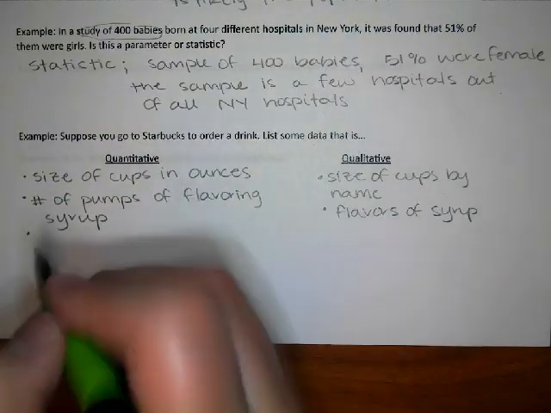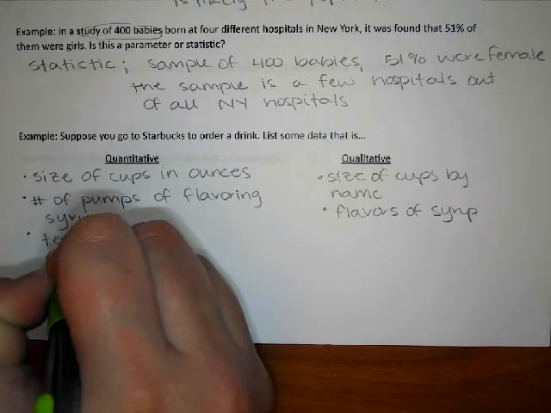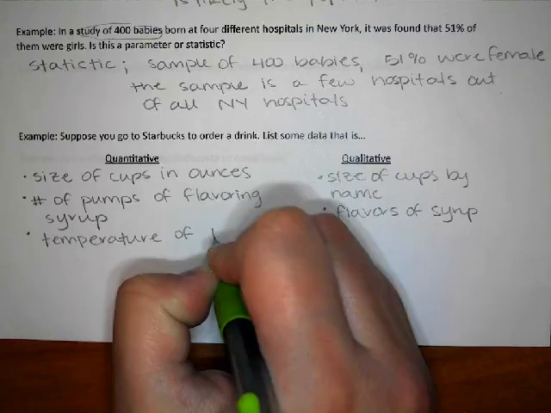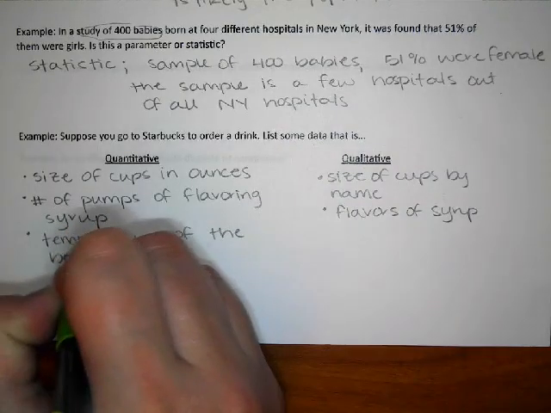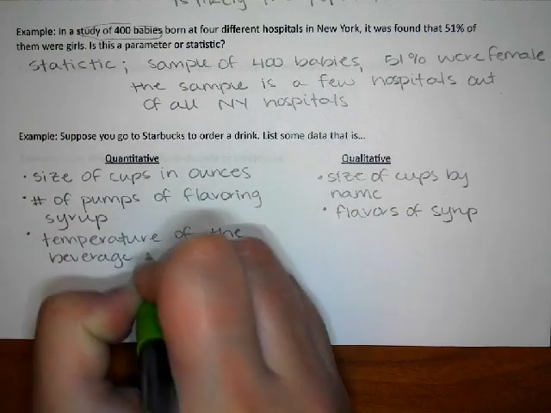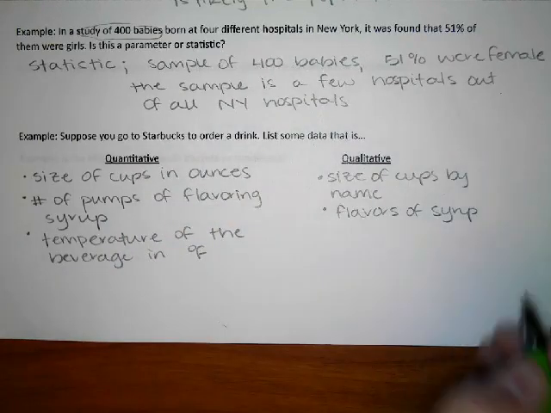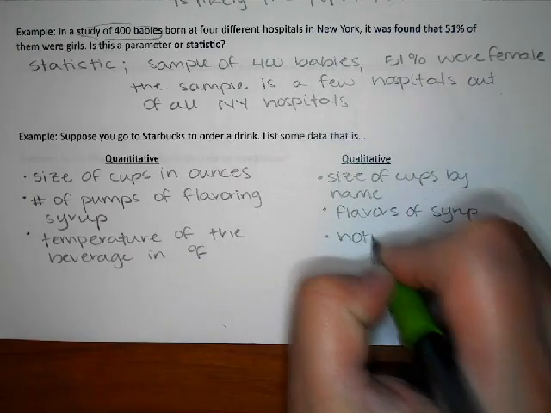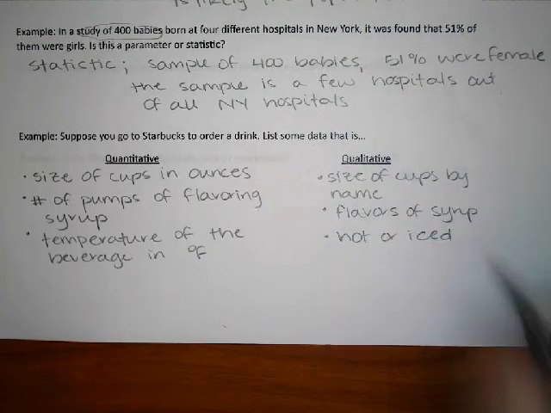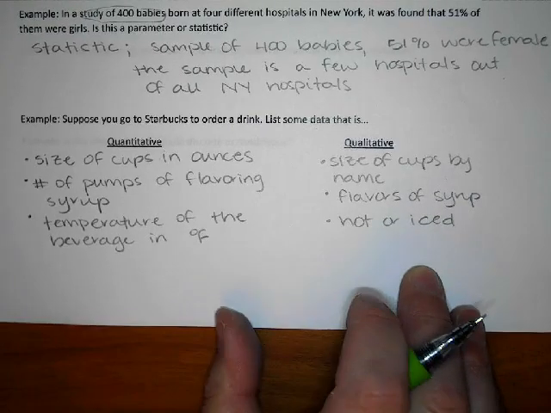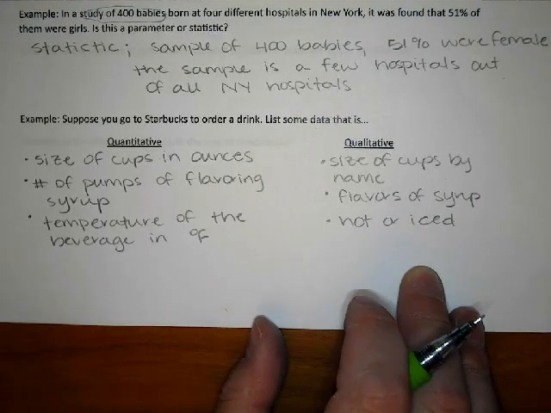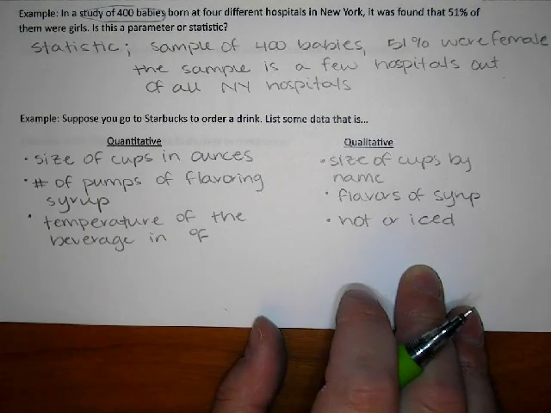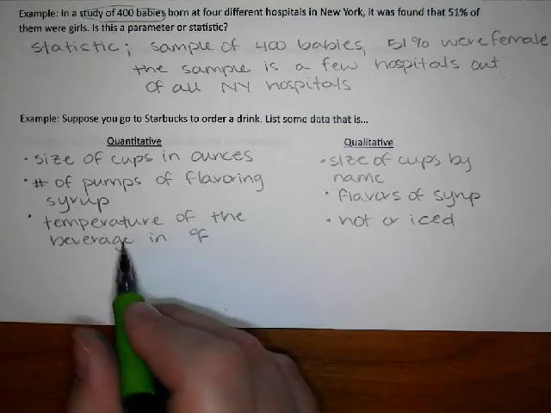You could talk about the temperature of the beverage in degrees Fahrenheit, or you could talk about a hot or iced beverage. So take a moment, pause the video, see if you can come up with maybe one other piece of data, quantitative and qualitative, one for each of those.